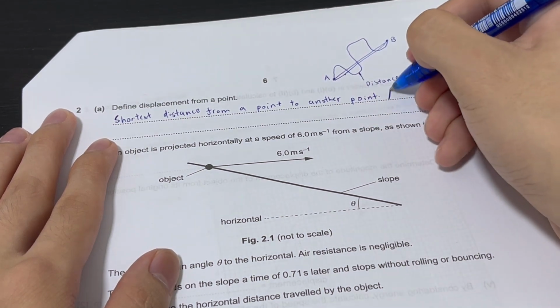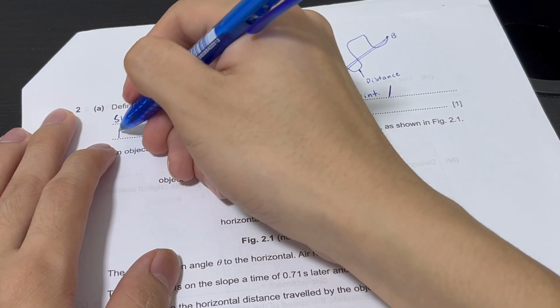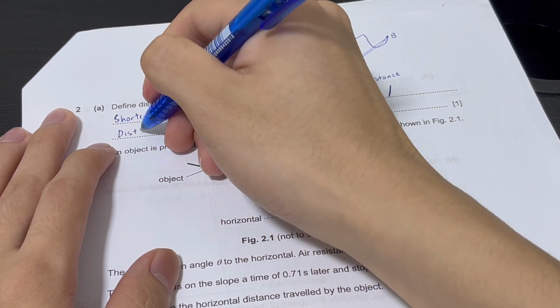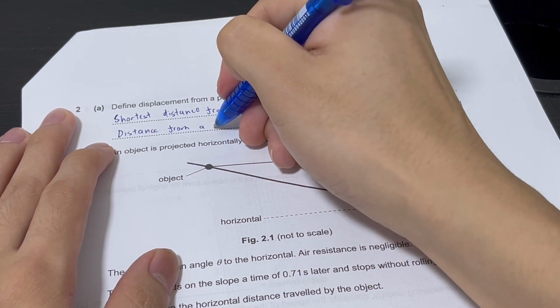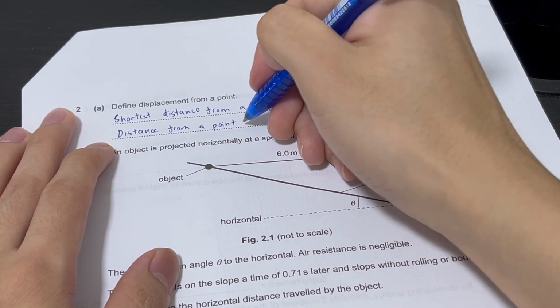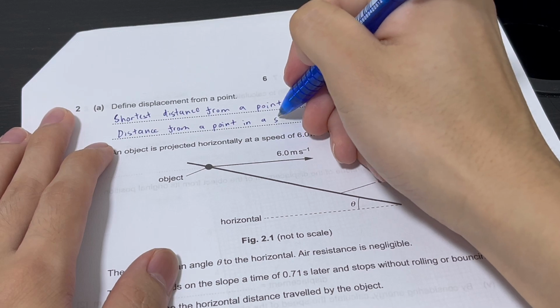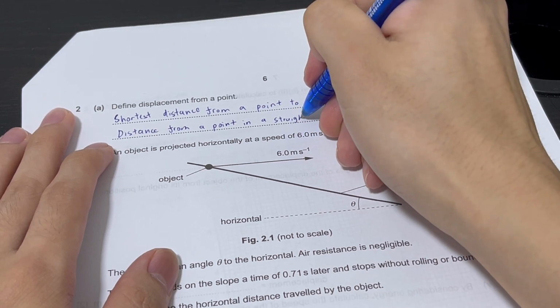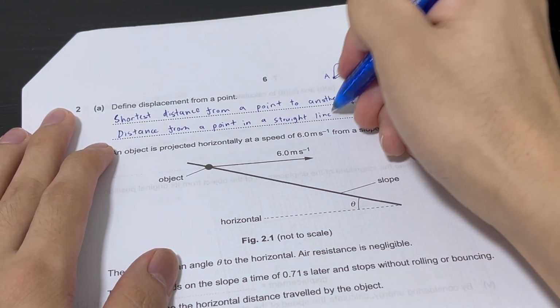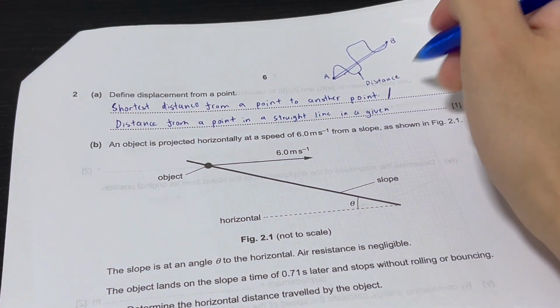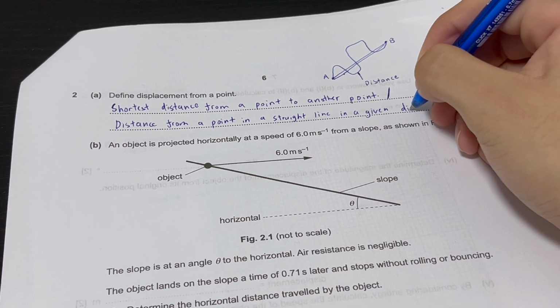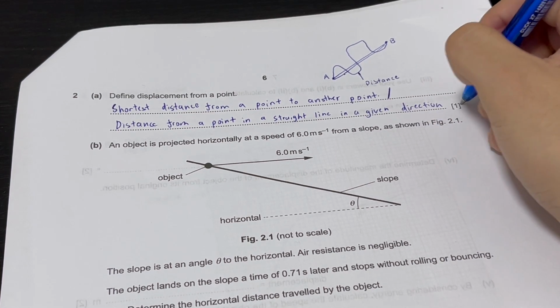or we can follow the mark scheme they gave, which is distance from a point in a straight line in a given direction. Okay, 1 mark.